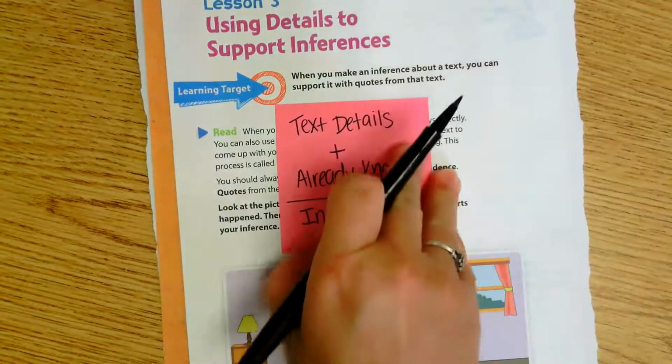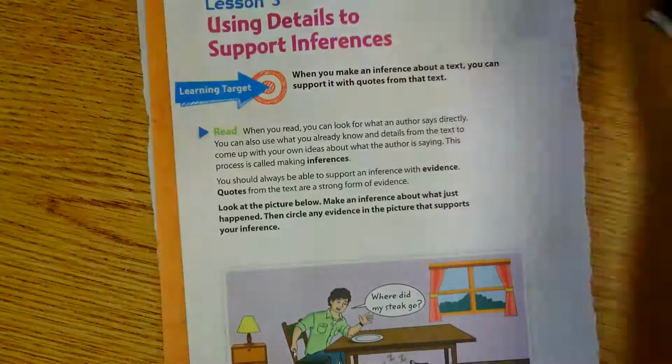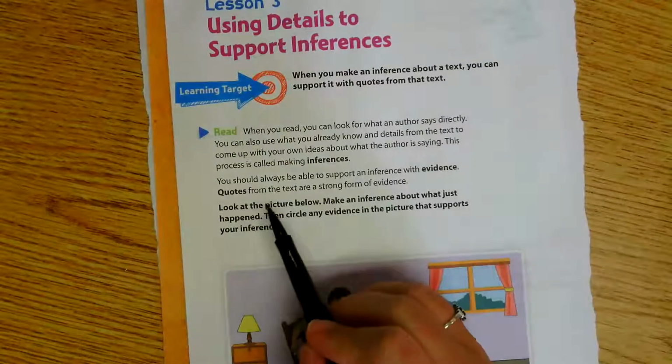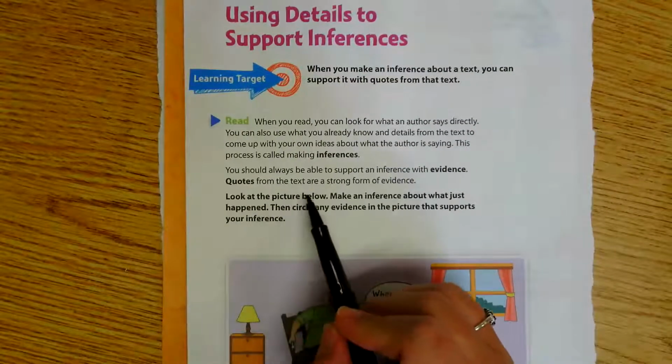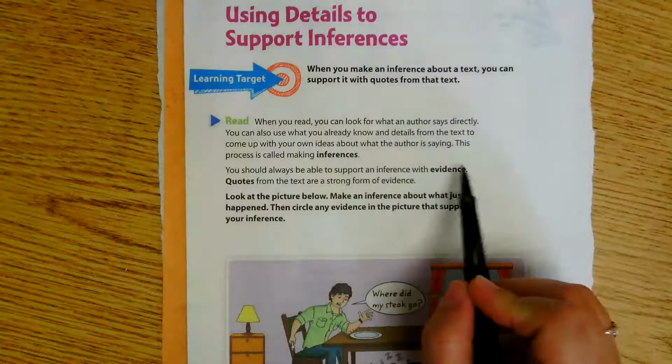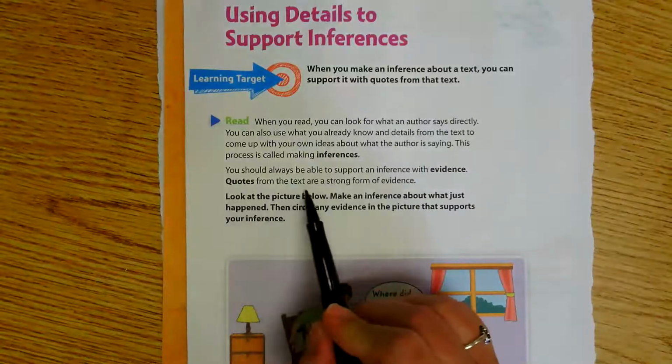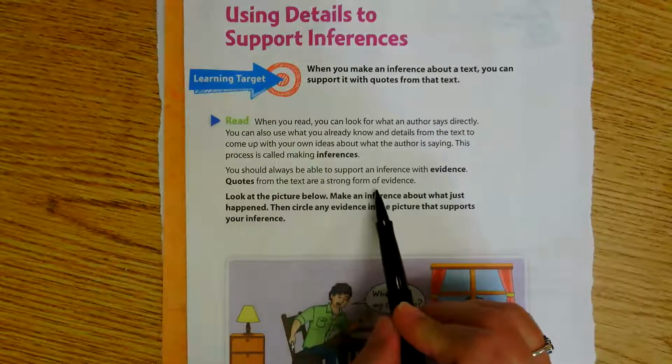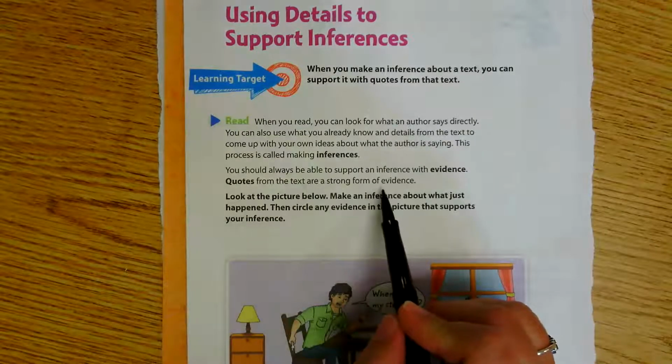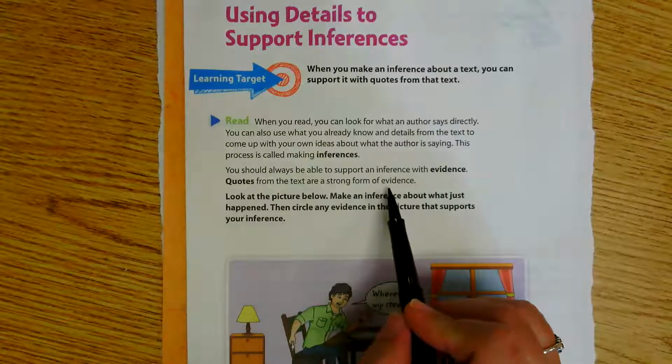So let's look back at this practice. It says that you should always be able to support an inference with evidence. Quotes from the text are a strong form of evidence. So when you take something directly word for word from the text that you're reading, that's the strongest way to support what you think your inference should be.